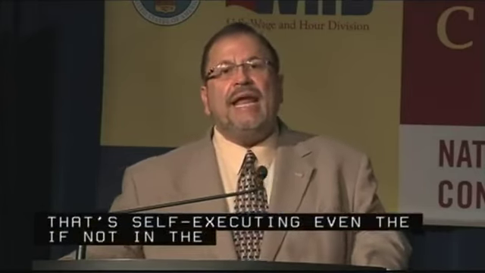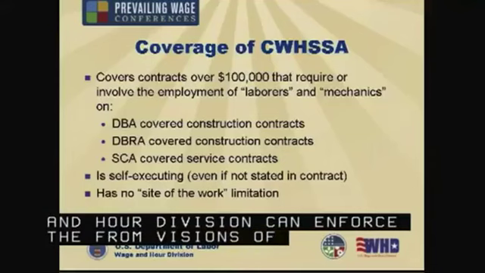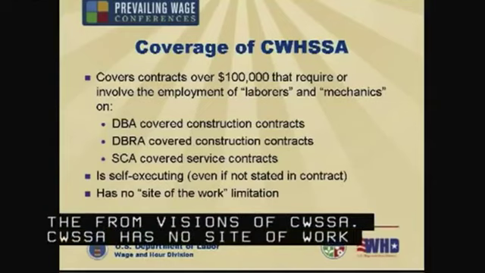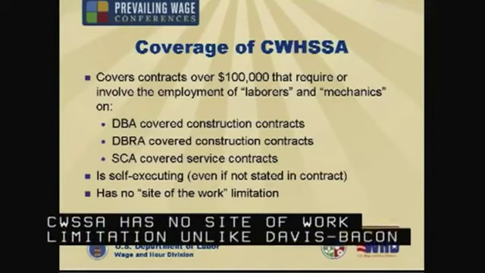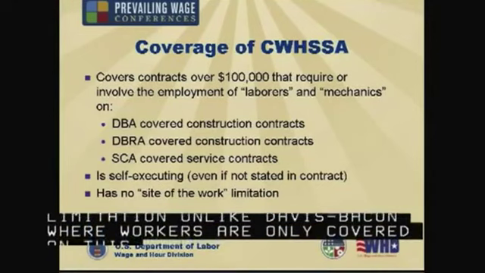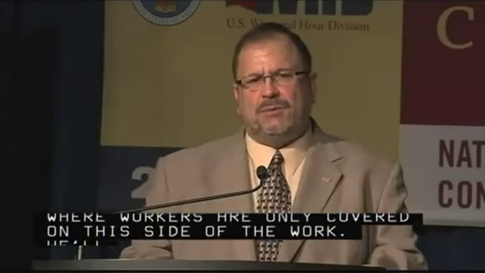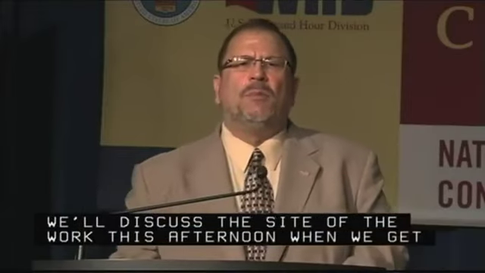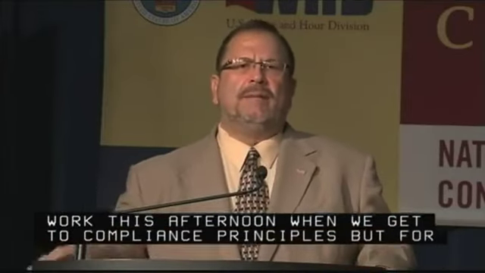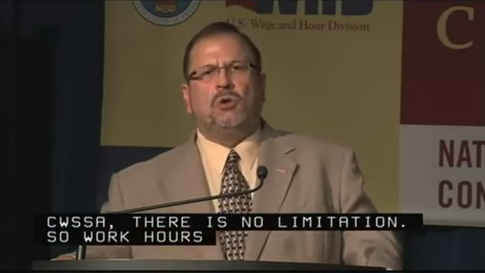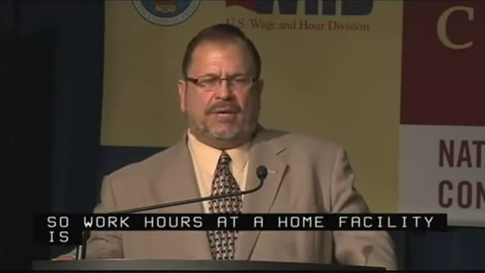CWHSSA is self-executing. Even if it's not in the contract, the Wage and Hour Division can enforce the provisions of CWHSSA. And CWHSSA has no site of work limitation, unlike Davis-Bacon, where the workers are only covered when they're on the site of the work. And we'll discuss site of the work this afternoon when we get to compliance principles. But for site of the work purposes for CWHSSA, there is no limitation. So work hours at a home facility is also going to count for CWHSSA computations.